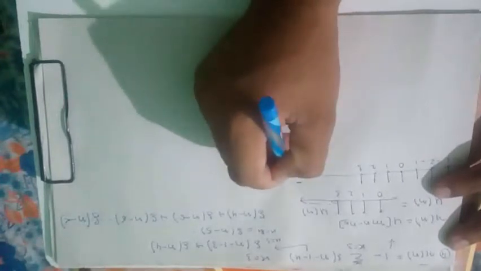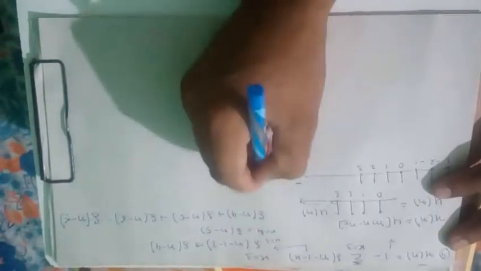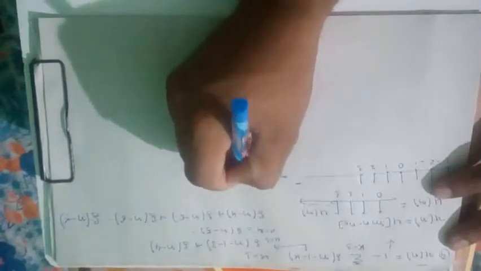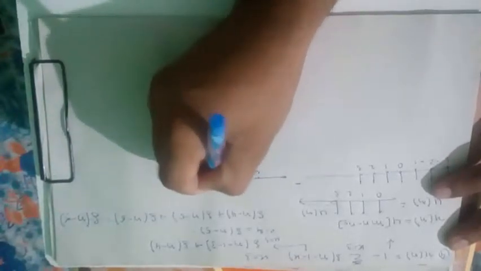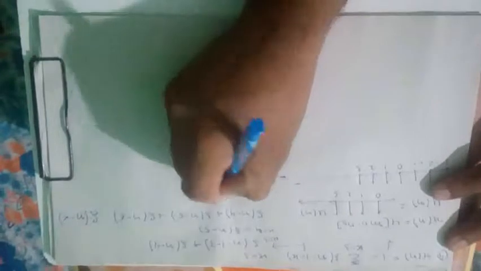Every value is 1. And this one is the shifted value, shifted to start from 4: 4, 5, 6, 7 and so on, where the values are also 1.